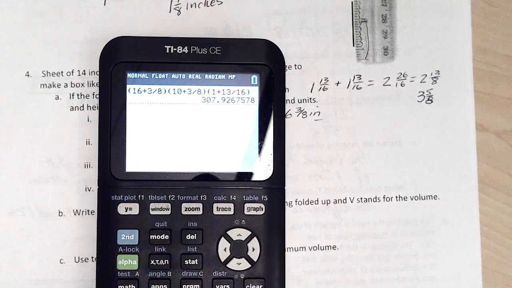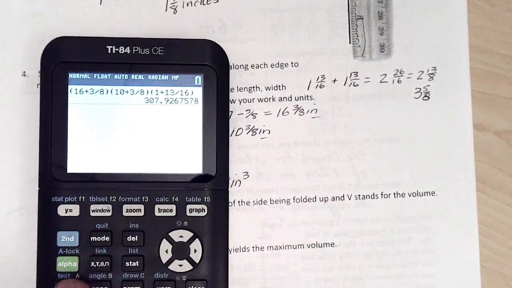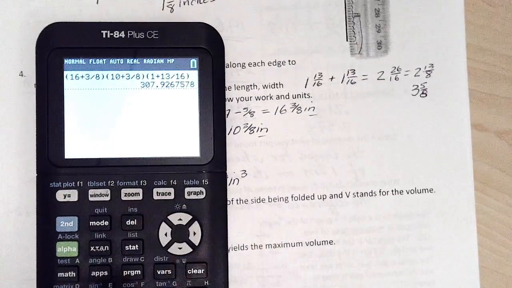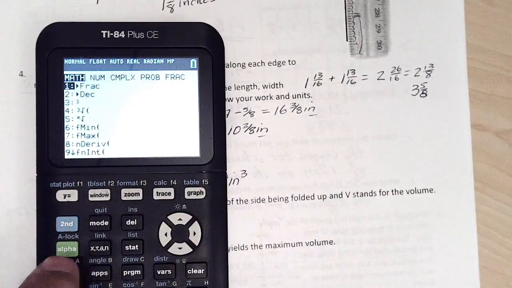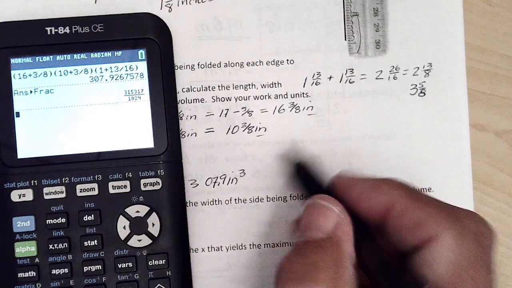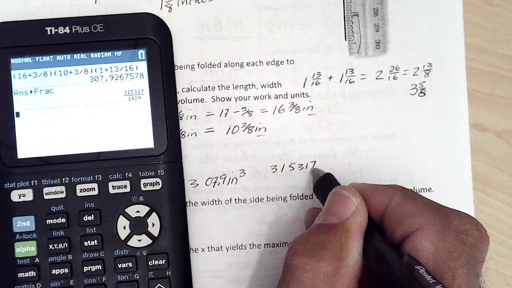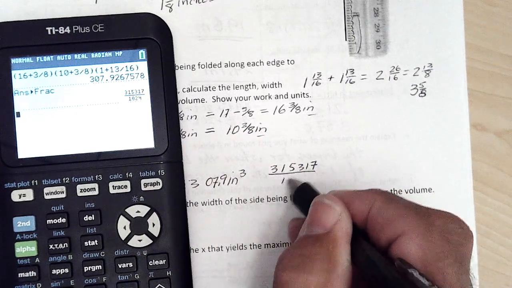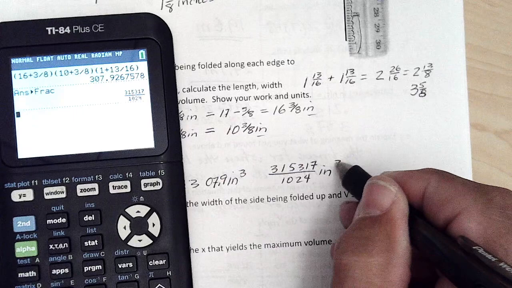Now, if you wanted to have that in a fraction, you should know how to do that on a calculator. And on a TI, you push math down here, math, convert it to a fraction. Enter, enter. And it says, oh, it's 315,317 divided by 1024 inches cubed.